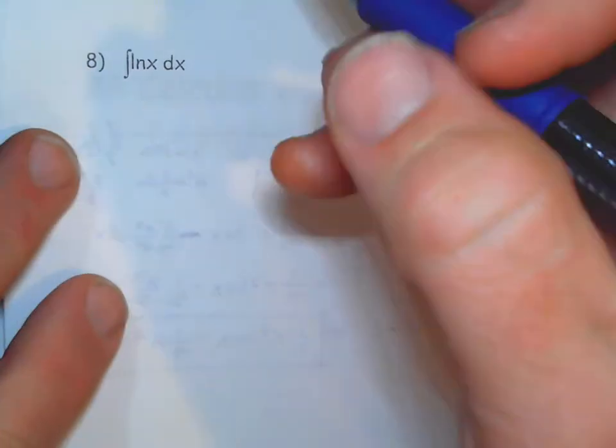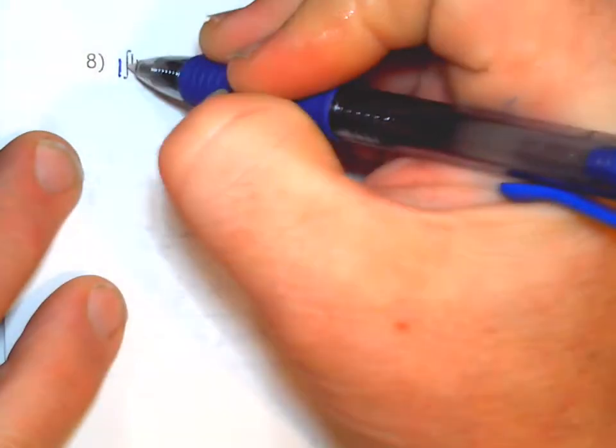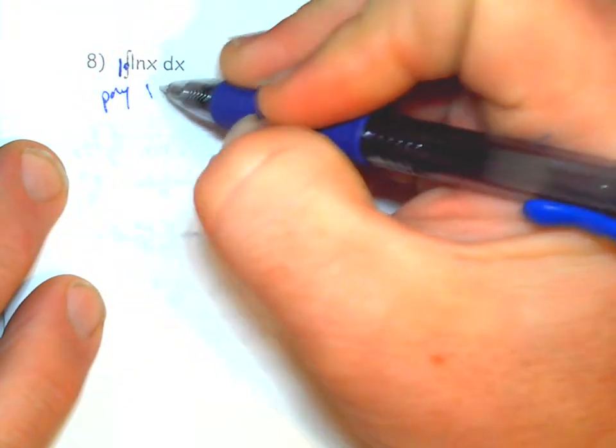So this one, we've got to get creative. We don't know how to integrate natural log of x. That is not one of the rules we memorize. But if we want to use this trick, we have to imagine there's something in front of it. So I'm going to say there's a 1. I'm going to call it Polylog. So LIPET.